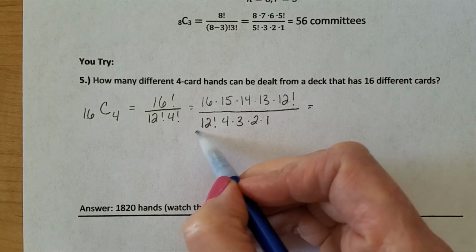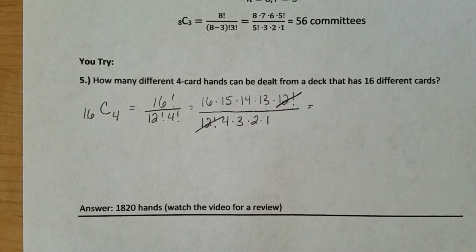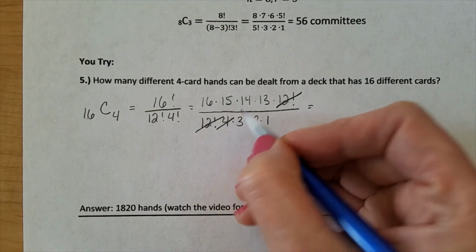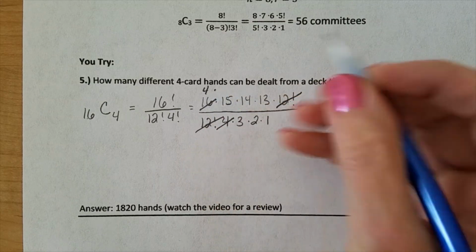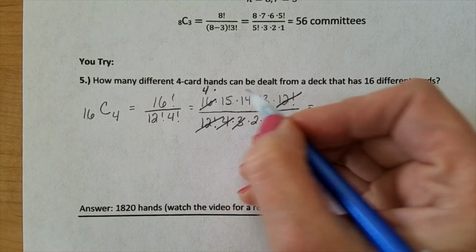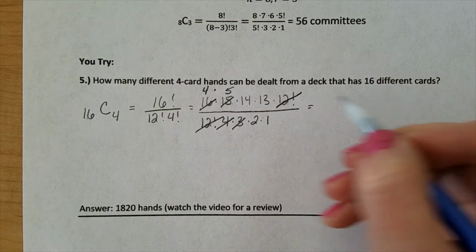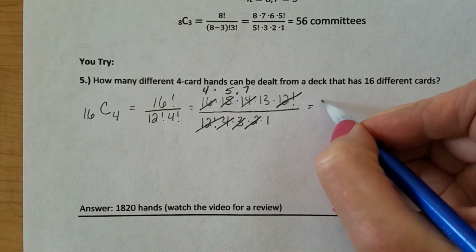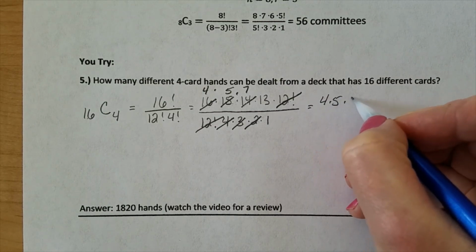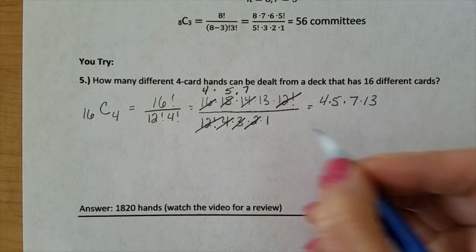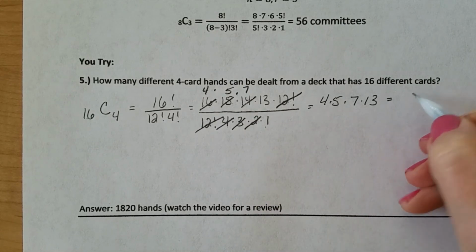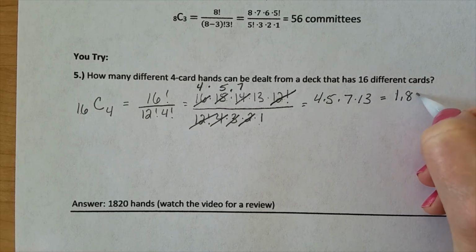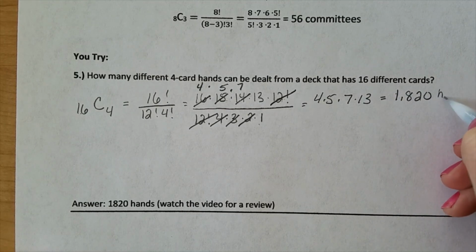So 12 factorial over 12 factorial is 1. 16 is divisible by 4, let's reduce that. 15 is divisible by 3, let's reduce that. 14 is divisible by 2, let's clear that out. I am now left with 4 times 5 times 7 times 13 all over 1. That is going to give me an answer of 1,820 hands.